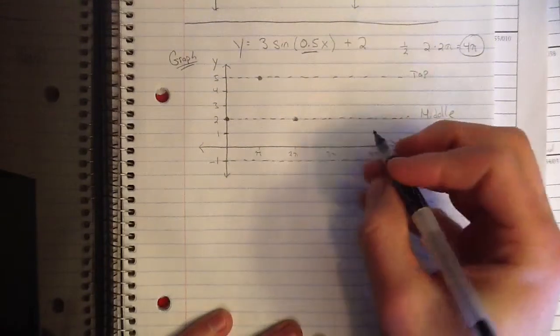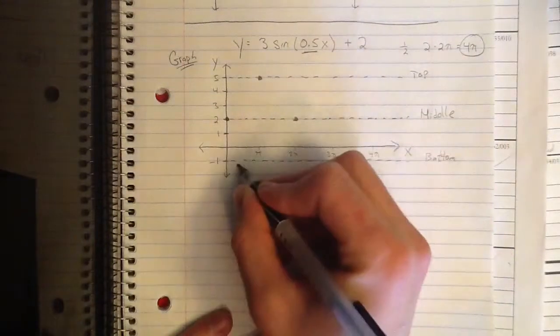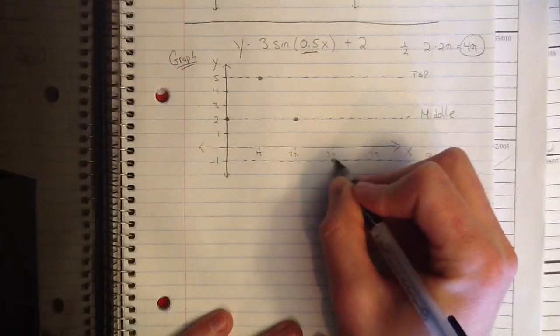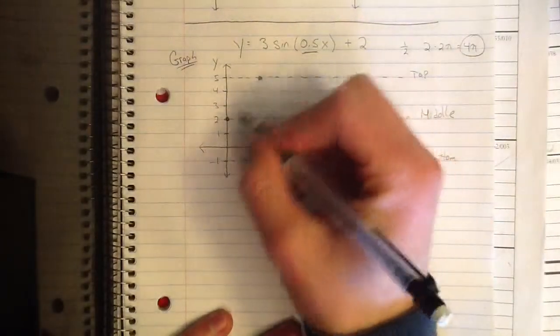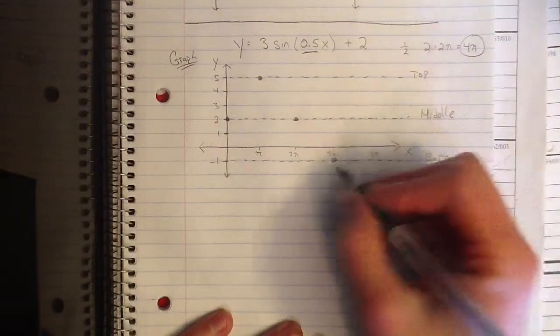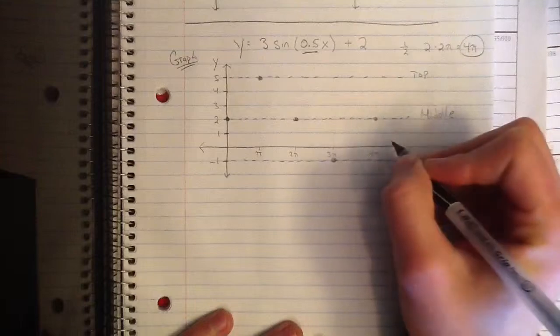The next one's going to be 3 pi, and that's going to continue the path and go to the bottom of the graph, which we've already marked. Since I've already marked those, it really comes in handy. Once you figure out the first dot, you can fill out the rest if you've created this scale correctly. 4 pi is the last one, and that's where it should end.